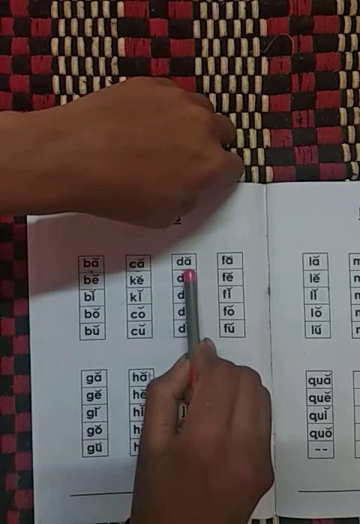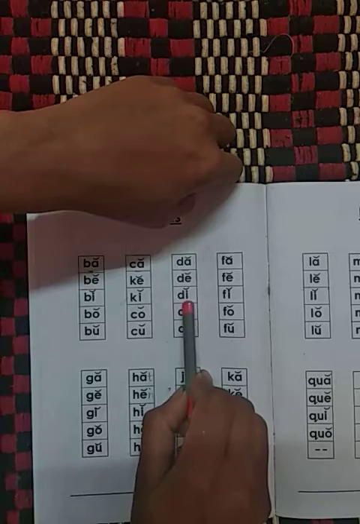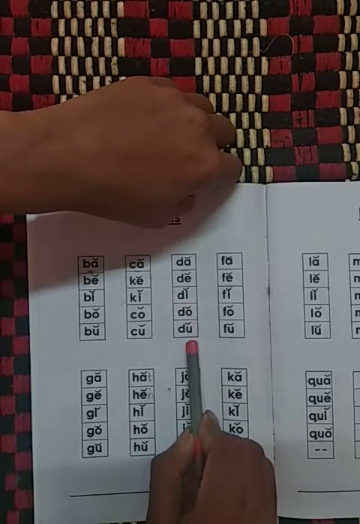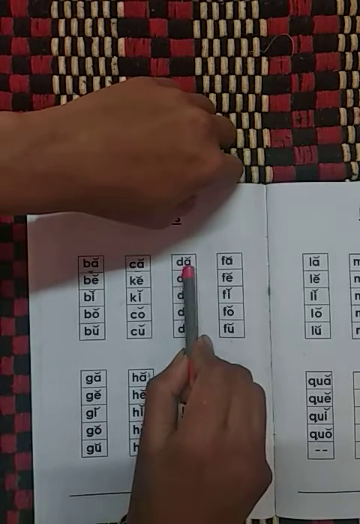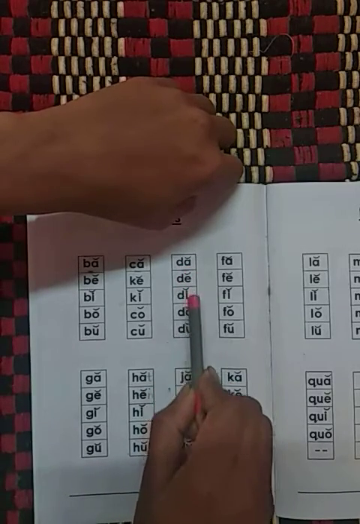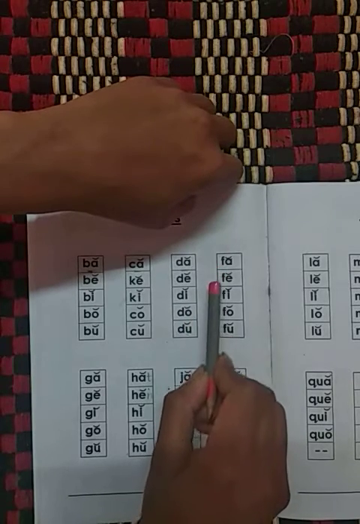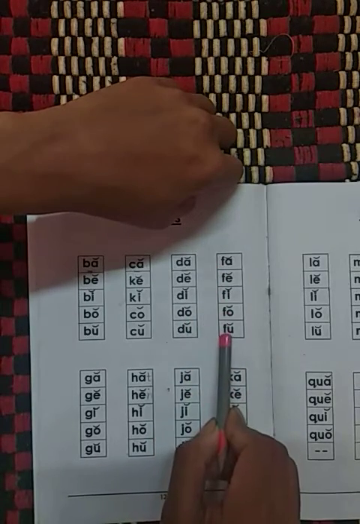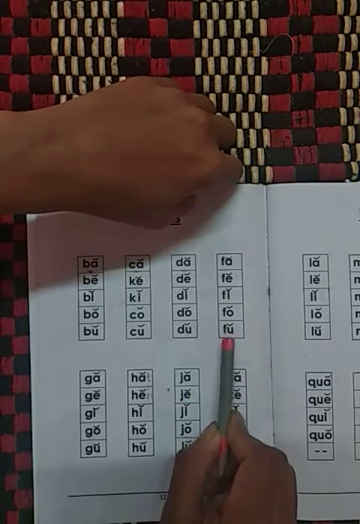Now, see here, da, de, di, do, da. Repeat. Da, de, di, do, da. Fa, fe, fi, fo, fa. Fa, fe, fi, fo, fa.